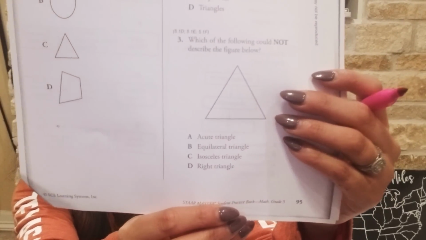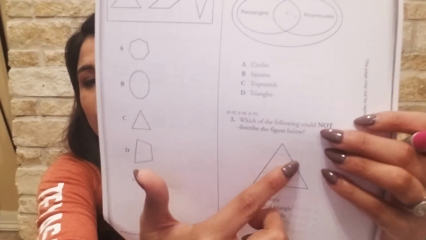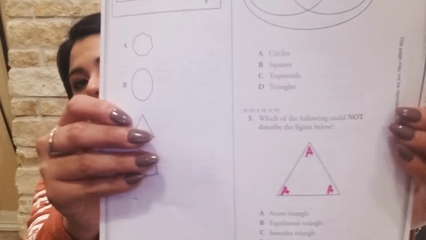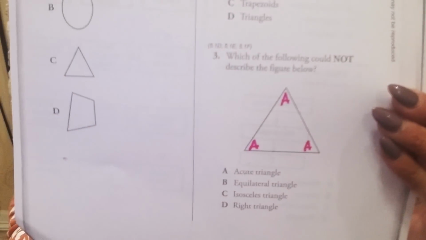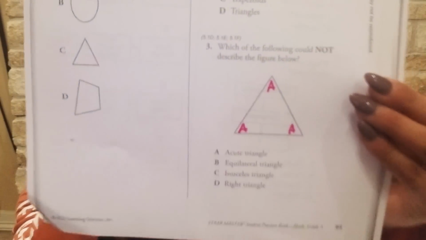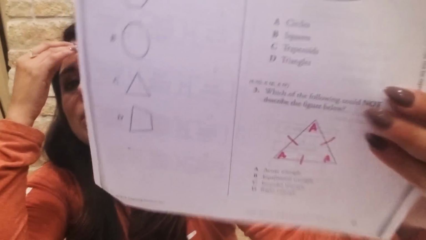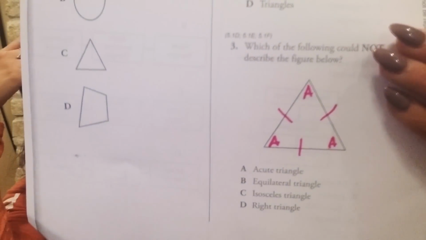What could not describe the figure below? Can you see that one? Not. Okay, not describe it. Well, when I look at my angles, I know for sure these are acute. So sometimes I just put an A to show acute. Okay, so it's definitely acute. And by the looks of it, if I were to measure it, it seems like all the sides are going to be the same length. So I'm going to put a dash in each one. That one dash means that all 3 of those sides have the exact same length.